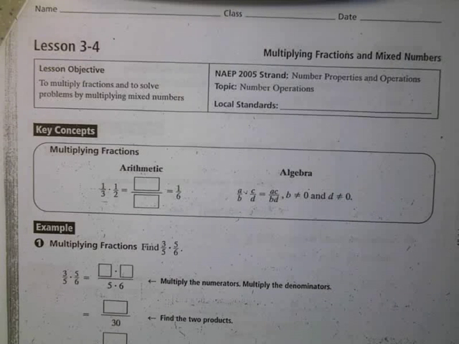This is for Course 2, 4th period, Lesson 3-4, Multiplying Fractions and Mixed Numbers. Our objective here is to multiply fractions and to solve problems by multiplying mixed numbers.